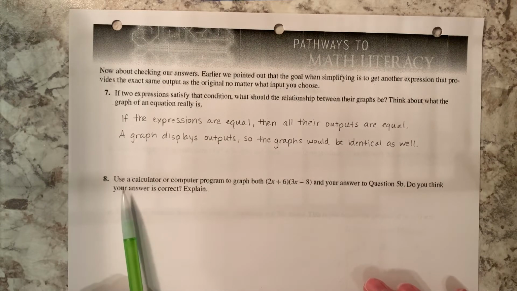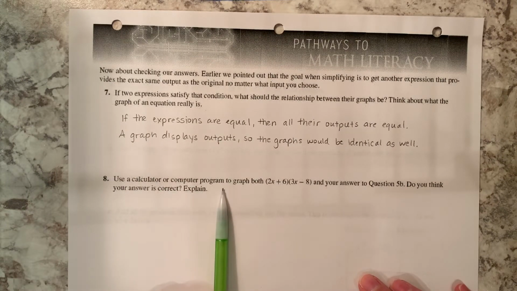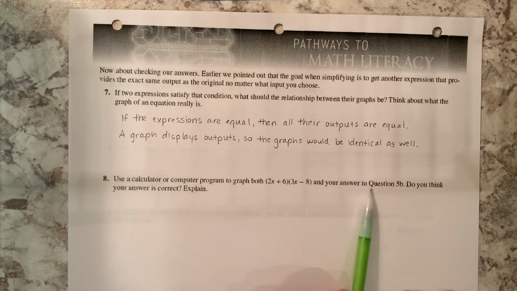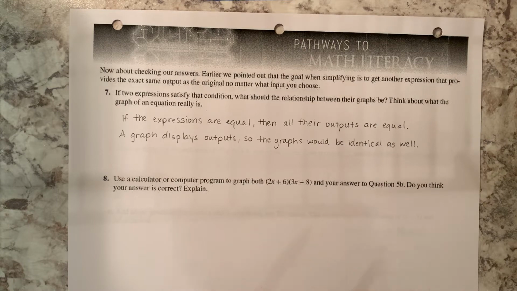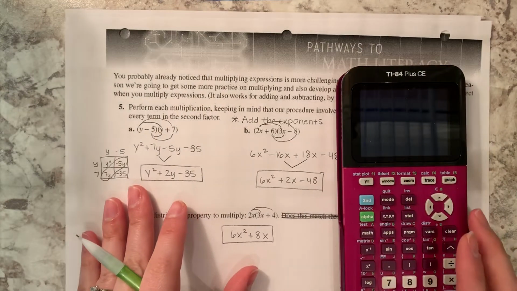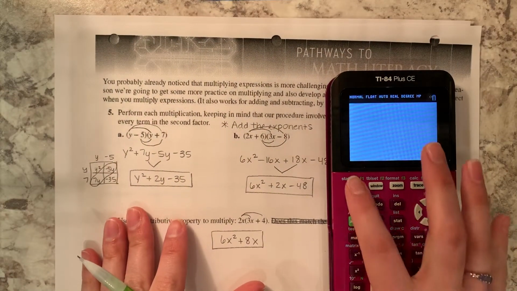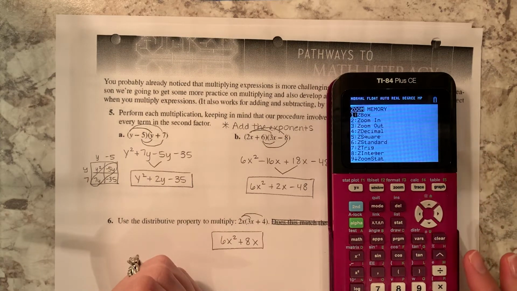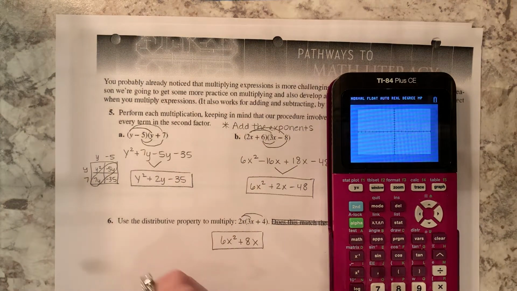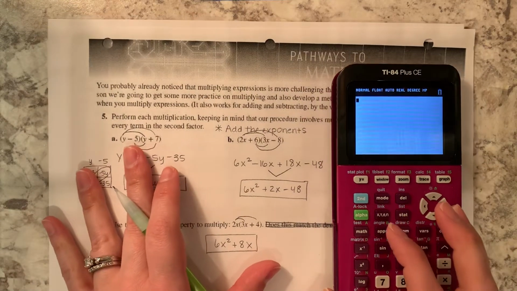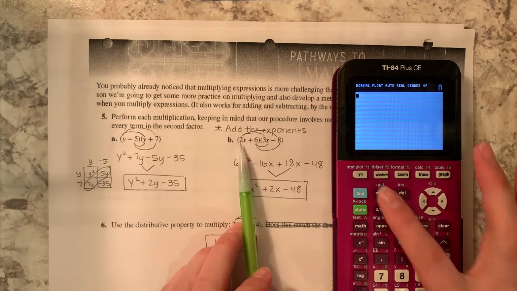So let's move on. Number 8, use a calculator or computer program to graph both the original problem and your answer to question 5b. Okay, so I'm going to pull my 5b problem back out, and here's where the calculator comes in handy. We're going to go to the y equals. Let me clear out what's in there. I'm actually going to go to zoom and go to number 6, zoom 6, to make sure I'm on the normal screen, just because I've been doing a lot of window changing with previous lessons.